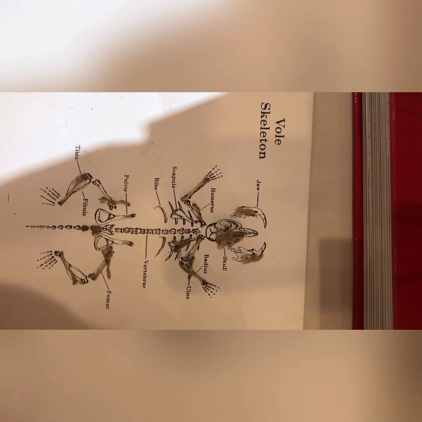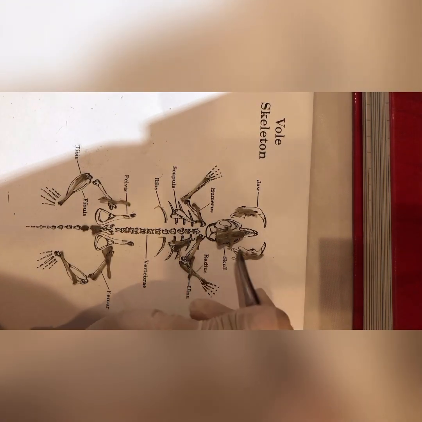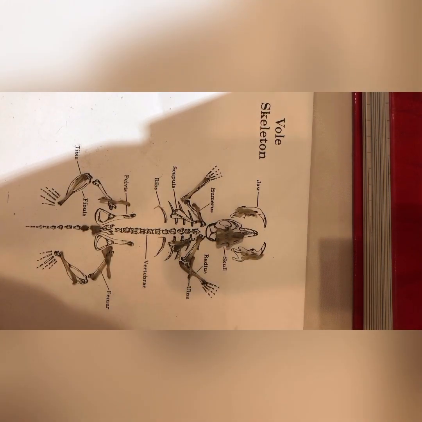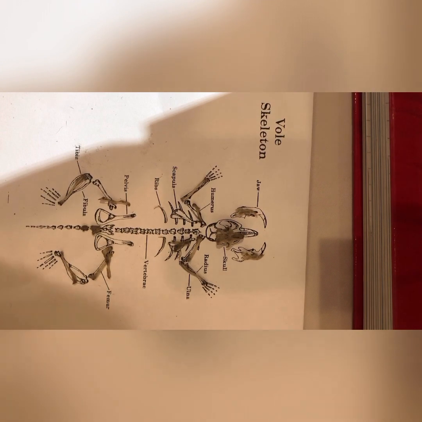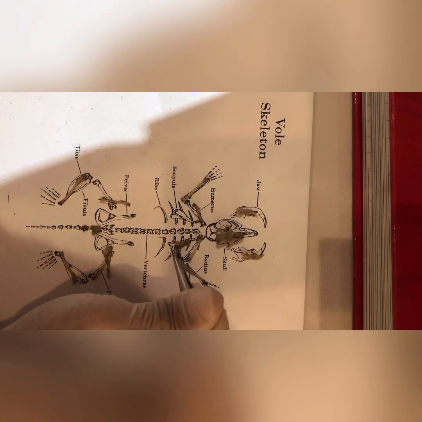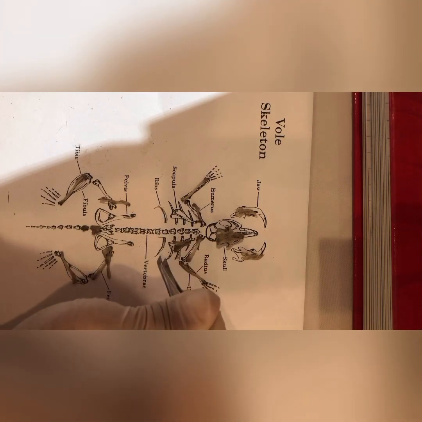So what we see here is an almost reconstructed vole skeleton from our owl pellet. We have the two jaws, we have the skull, I have the radius and the ulna, I have the scapula, which is right here. We have some of the ribs.